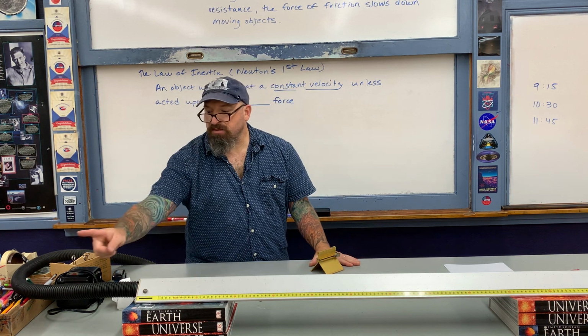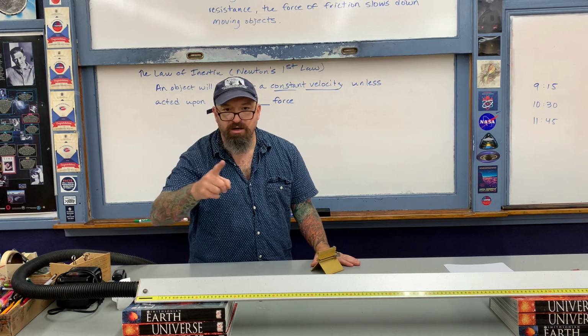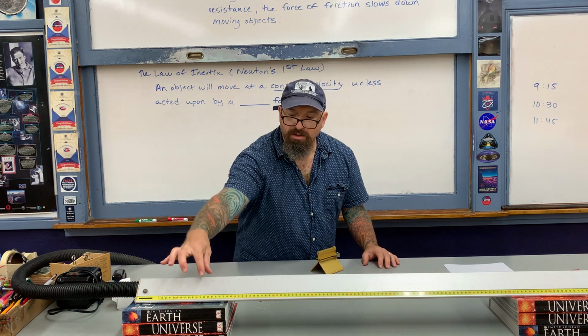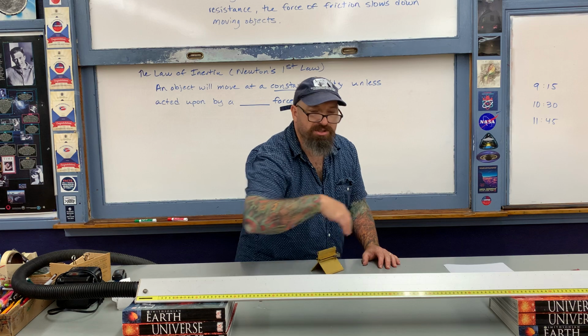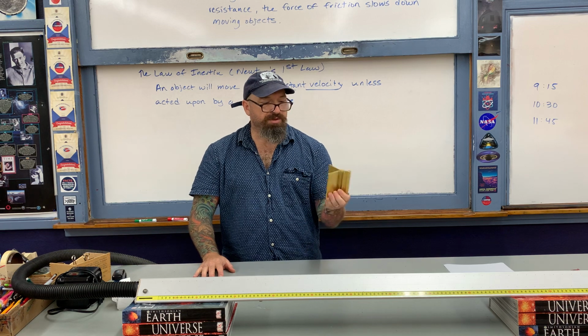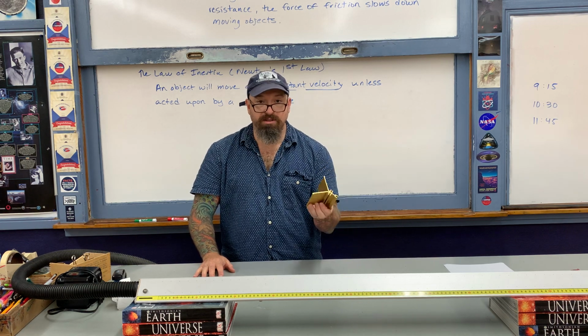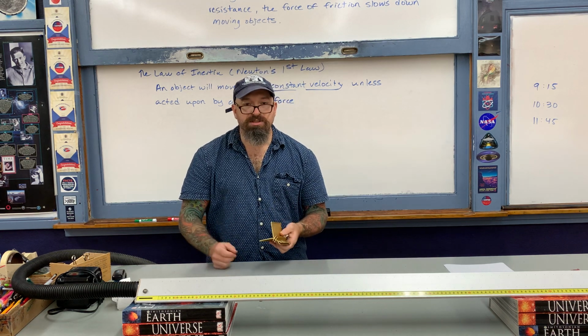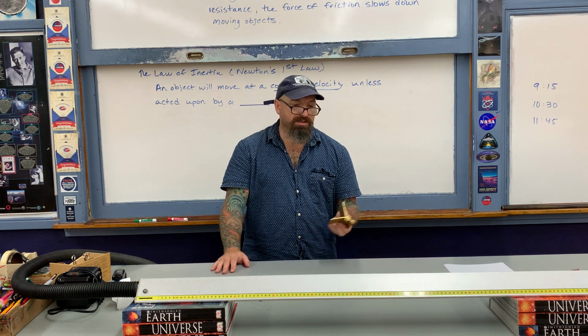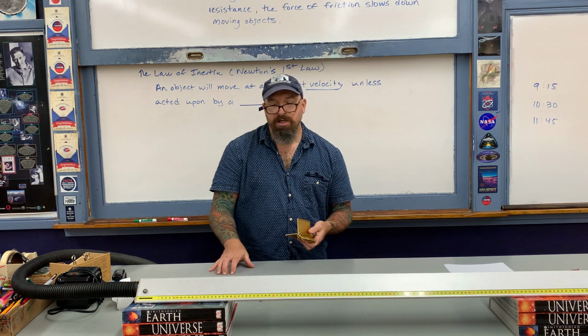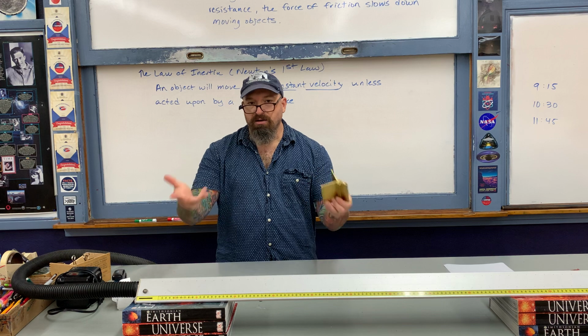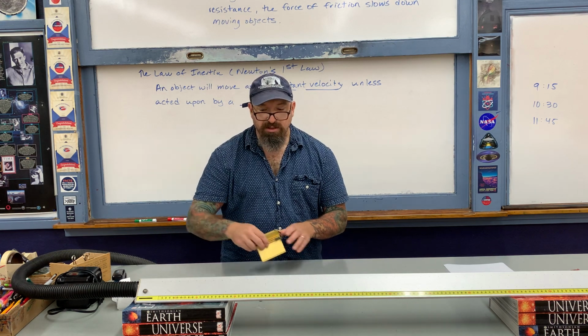And the air source then, by means of this tube, blows air into the air track. And then along the surface of the air track, here are a series of holes. The air then comes out through the holes, and that then provides a cushion of air for this cart or glider to glide upon. So it basically works the same way as an air hockey table does, except in this case it's just one-dimensional.